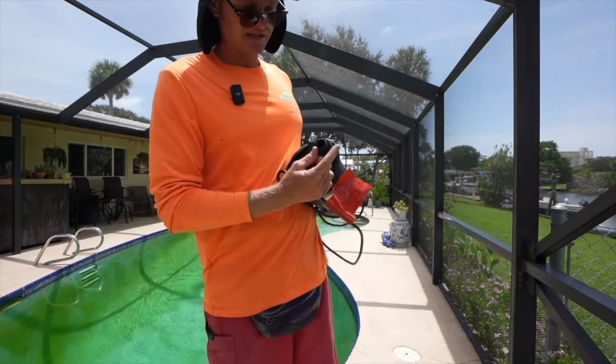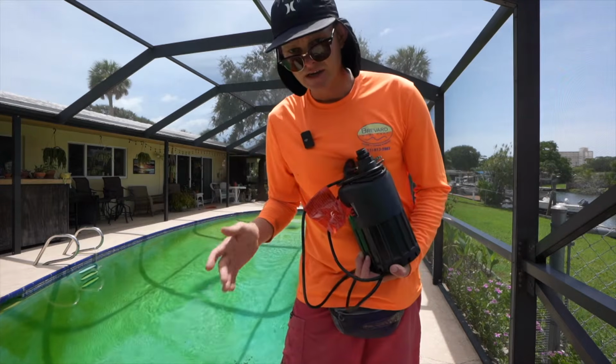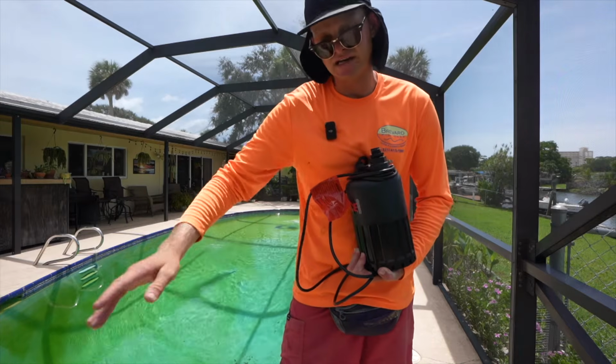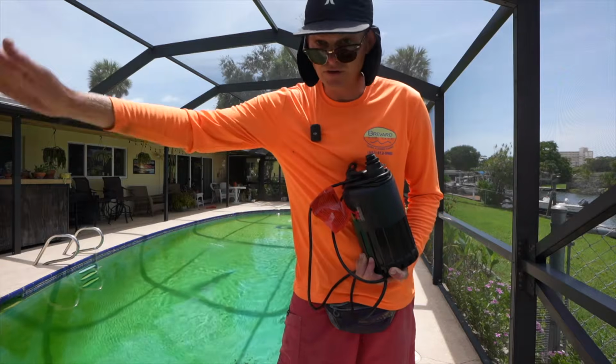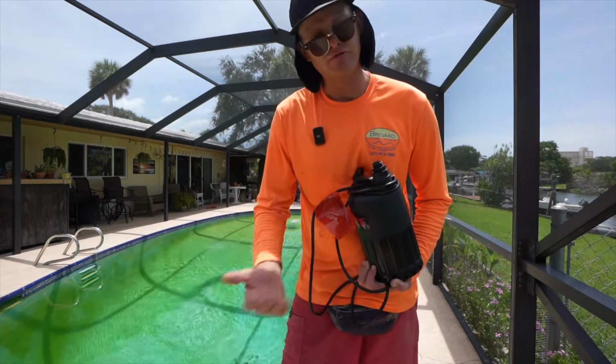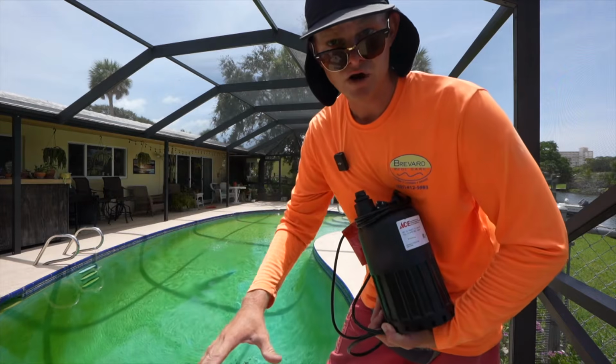It's nice because it has the garden hose connection, which makes it easy for us because we know that if it takes an hour to get an inch in the swimming pool, it's going to take about an hour to drain it out. So you can account for that pretty easily. We're here in Florida. We do have to worry about the water table.